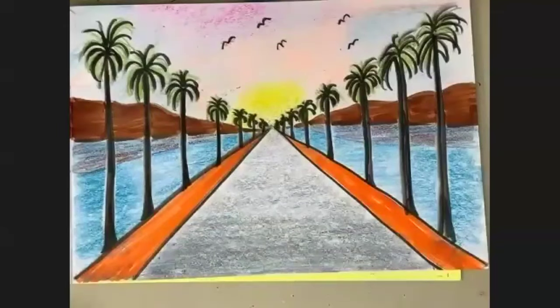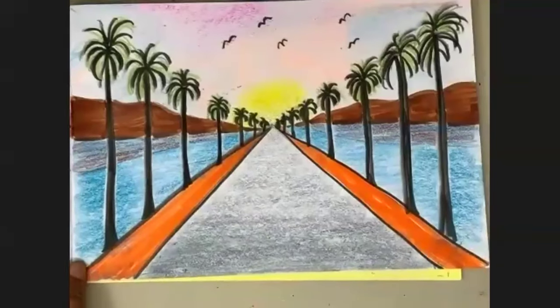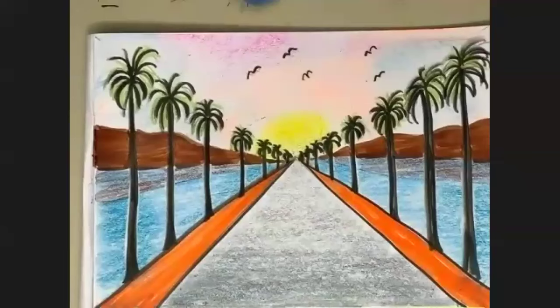Okay, and this is 1 point perspective. What we did, we actually added one more dimension to this drawing with the help of lines. This is the way we add depth to a line. Now this drawing has 3 dimensions: length, breadth, and depth. Okay? And this is the way we create it.